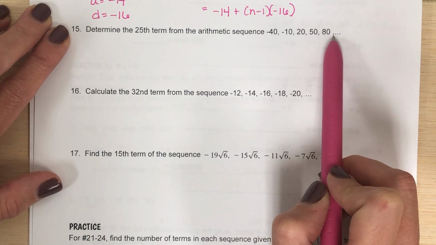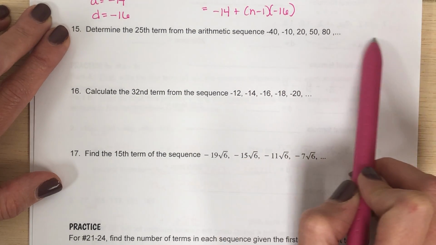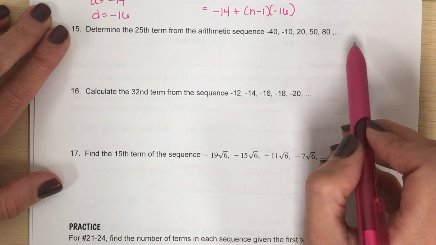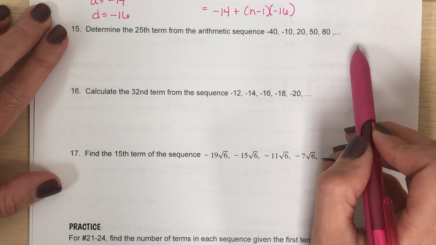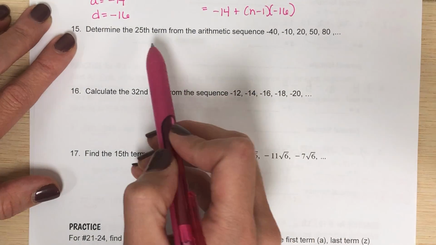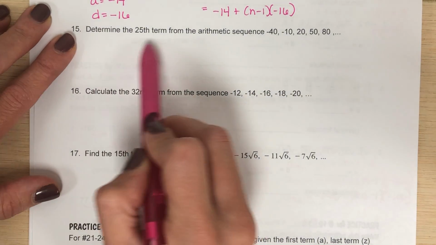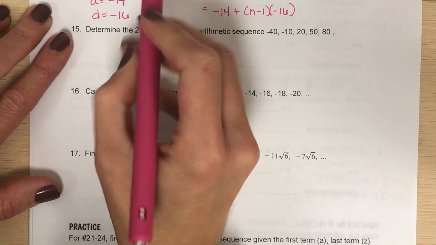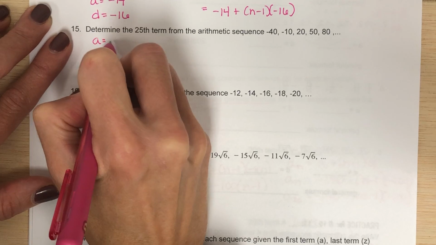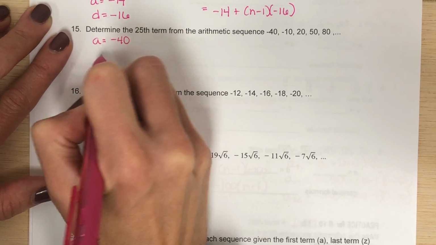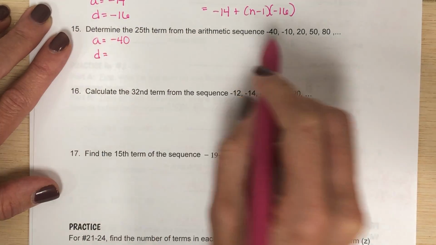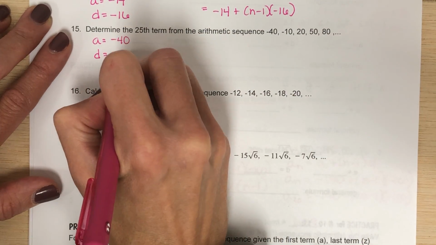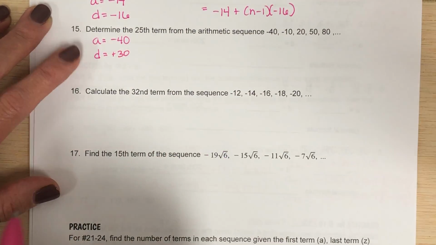Well, I could go ahead and just write out this arithmetic sequence, all of the terms up to the 25th term and count it, but I don't really want to do that because that would take a lot of time. So I'm going to go ahead and use the formula. I'm going to find the formula first, and then use it to find the 25th term. In order to write the formula, I'm just going to identify my first term, which is negative 40. My common difference, I'm going from negative 40 up to negative 10. That's a positive 30, and that pattern continues for each one.